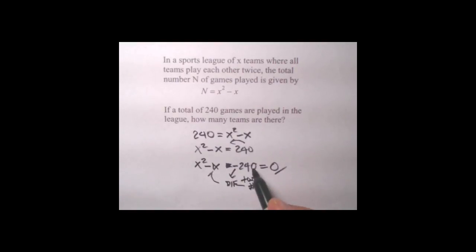Well, that means the two numbers are about the same. Let me remind you of a nice little trick to tell you what to think about. If the two numbers are just about the same, only 1 apart, take this 240, get your calculator out, and take the square root of it. That will give you two numbers multiplied together that are exactly the same. They're 240.